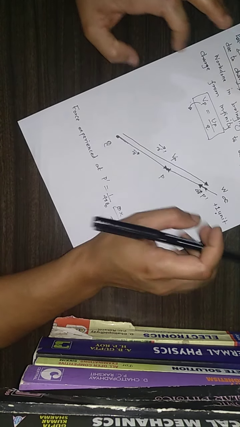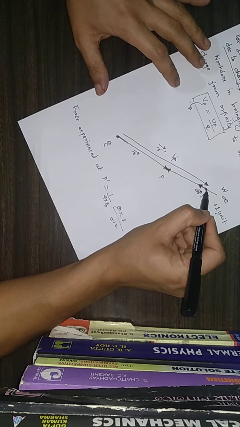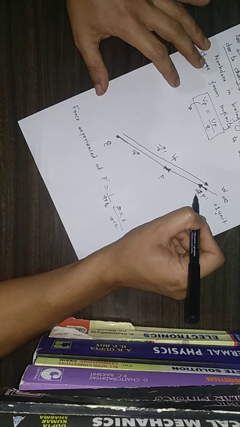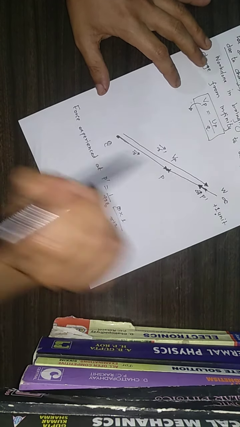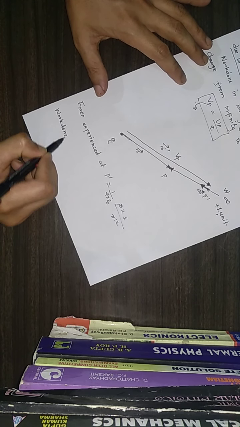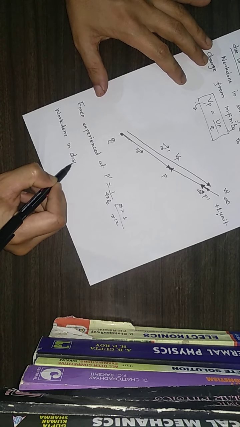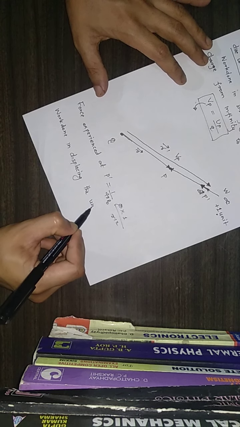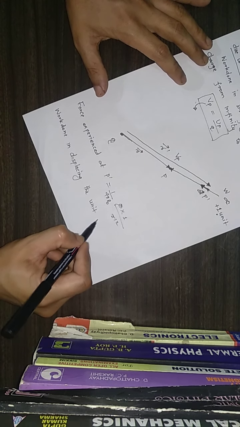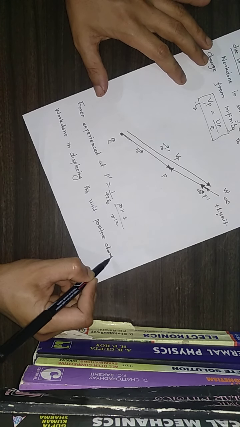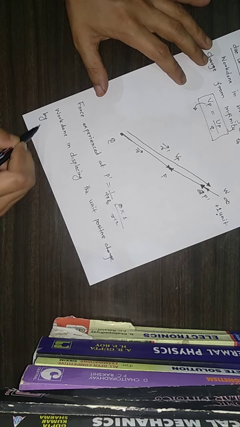So what is our work in displacing this particular unit positive charge by a displacement of del r dash? That is what we are going to calculate. So the work done in displacing the unit positive charge by, let us say, del r amount.